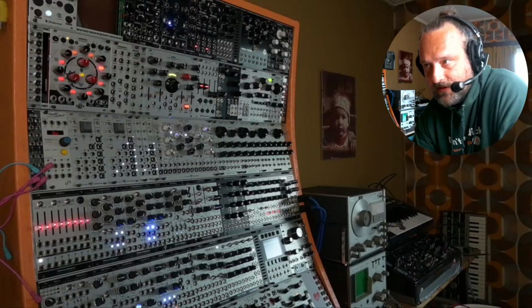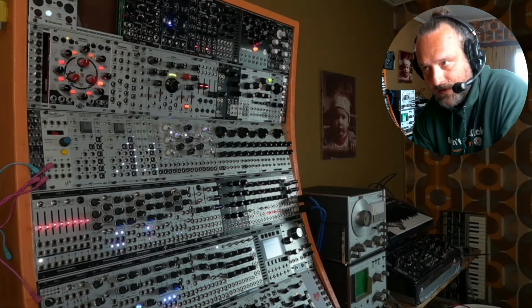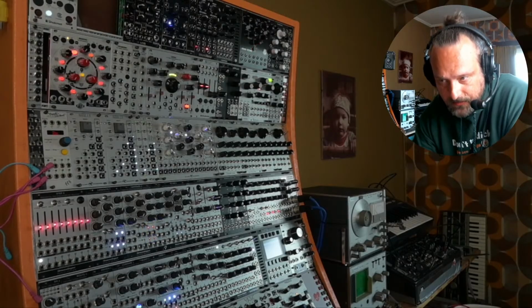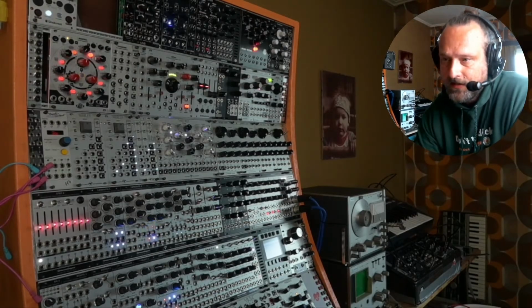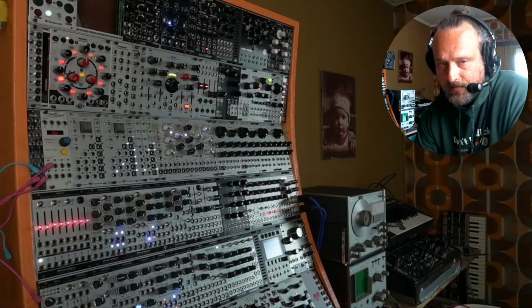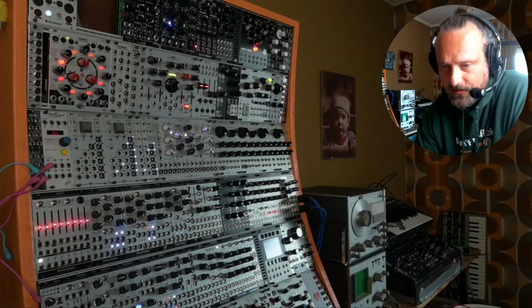Today I want to have a look at function generators and how we can create subharmonics with them, sync tones, so sound design stuff, which can be a little bit technical, but I will focus on the sound.